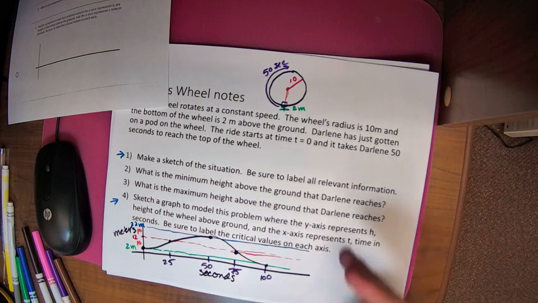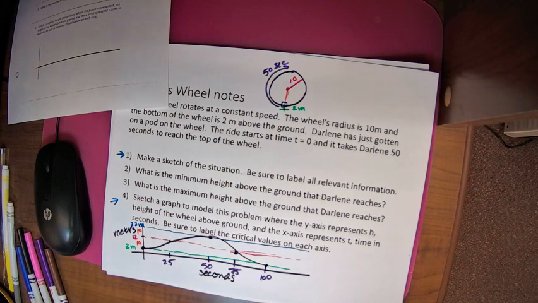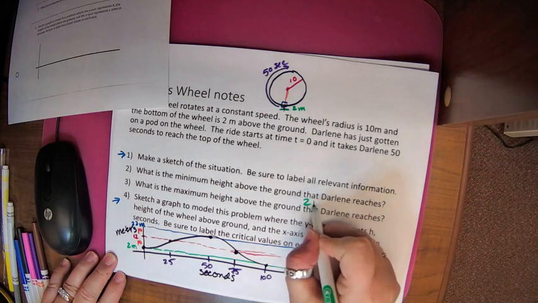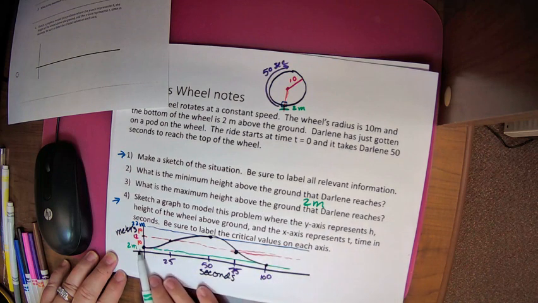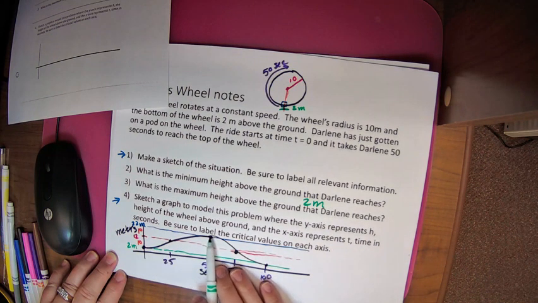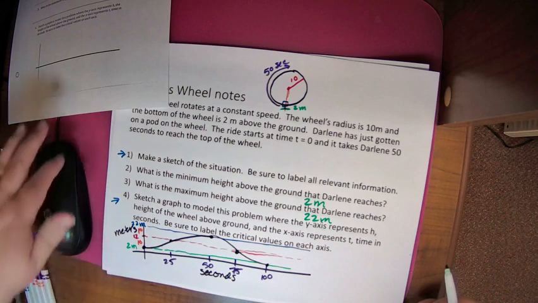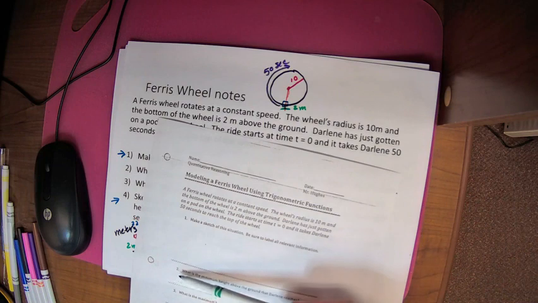So like I said, I like to make a sketch, then I like to do the graph, which then helps me answer some of the questions. So question number 2 said, what is the minimum height above the ground that Darlene reaches? Well, the minimum we've already found is going to be 2 meters. What is the maximum height above the ground that she'll go? So if that's 2, the highest height is right here at 22 meters. So on your assignment, or on this note paper, that's problem 1, make a sketch. Problem 2, the minimum. Problem 3, the maximum. Problem 4, sketch a graph.